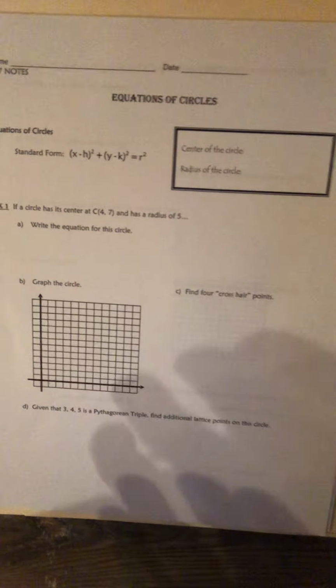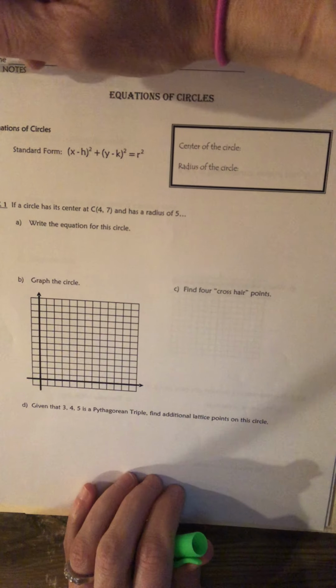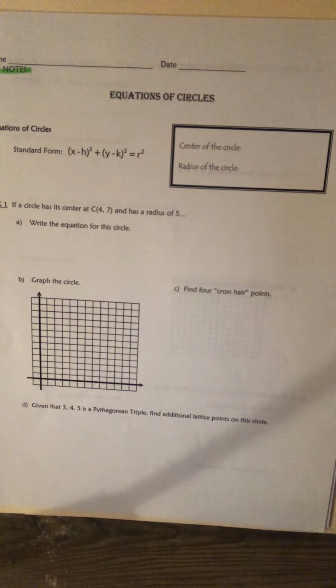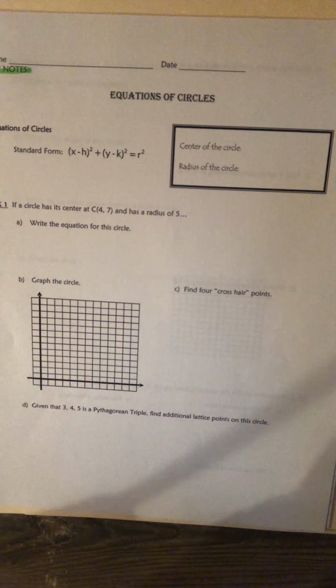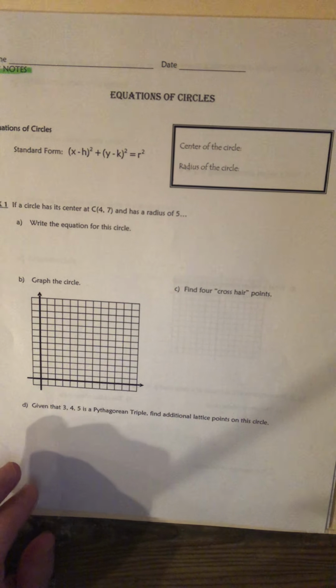Hello, Excel Geometry. What we're doing today is we're going to begin section 10.7. We have 2 days of 10.7 notes, so this is just day 1. So guys, what we're going to take a look at today is we're going to extend chapter 10 just slightly and get into the equations of circles.